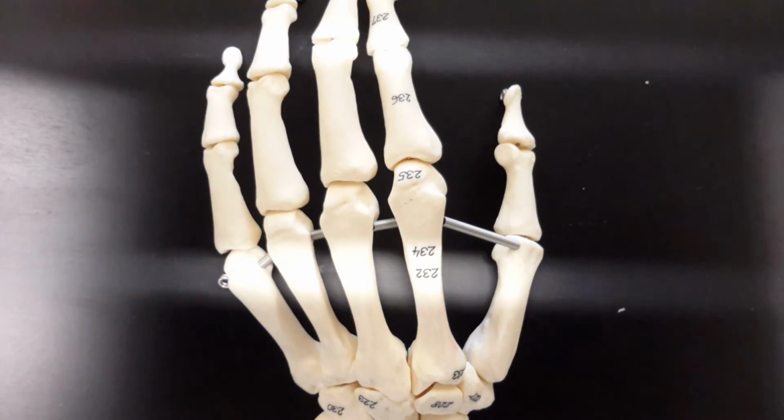All right, we're almost done. We have the hand.